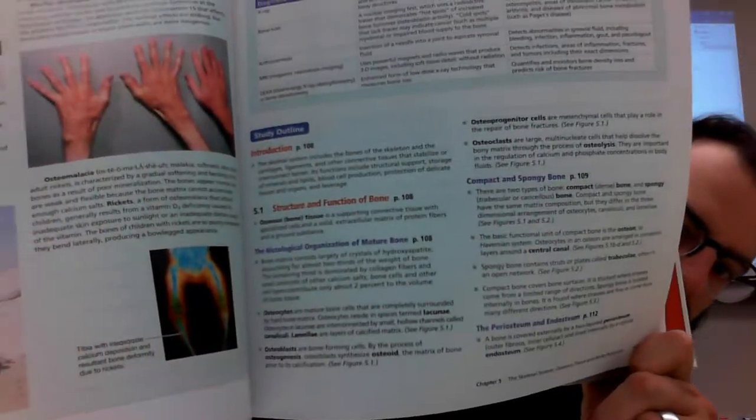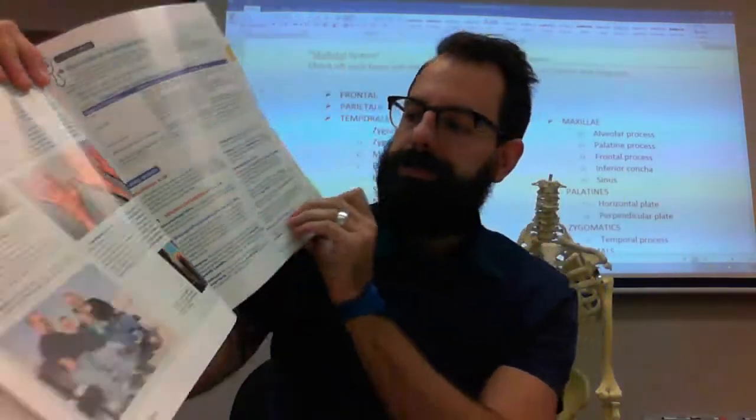So what I would do is a couple of things. One, I would use the chapter outline in the back of the book, okay? This unit for skeletal covers chapters 5, 6, 7, and 8. At the end of chapter 5, hopefully this is something that looks familiar to you guys, there's a section called the chapter outline, okay? It's called study outline in this book.